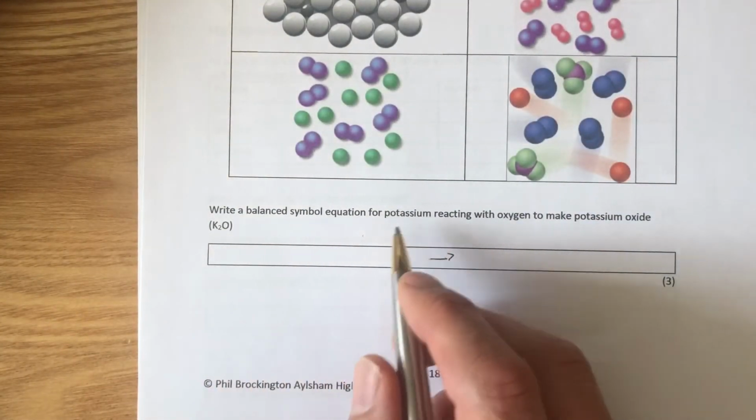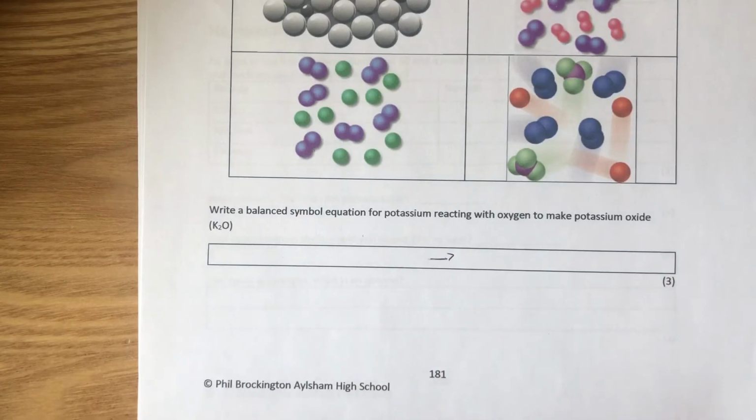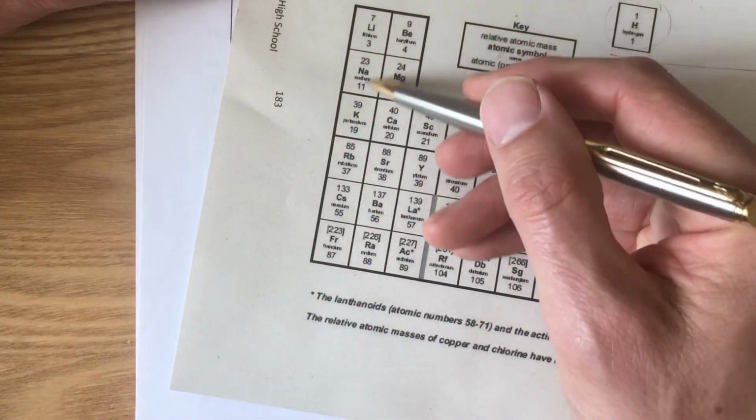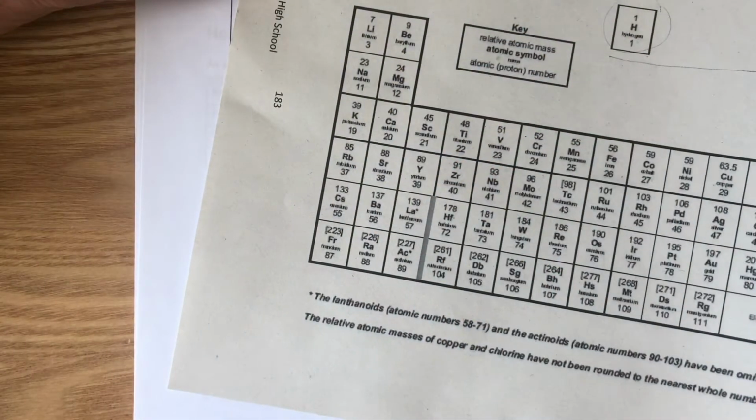Potassium, that's a metal. Metals always hang around on their own. So find potassium in the periodic table. I'll give you a clue on that one. Potassium is down here in group 1. So find me the symbol.